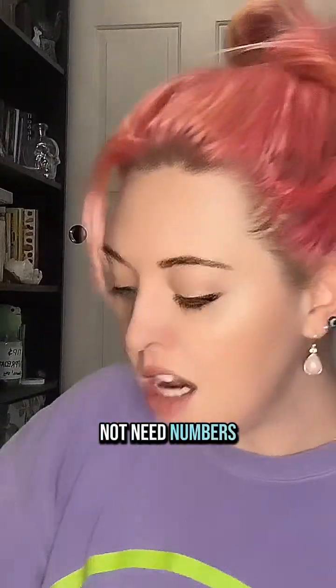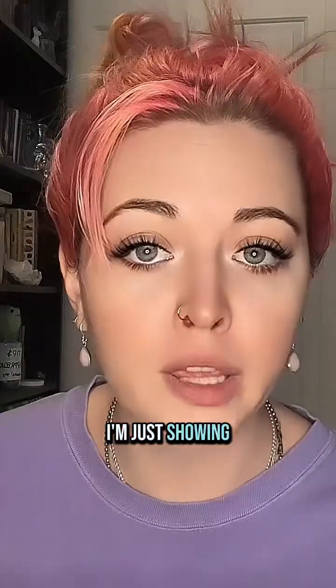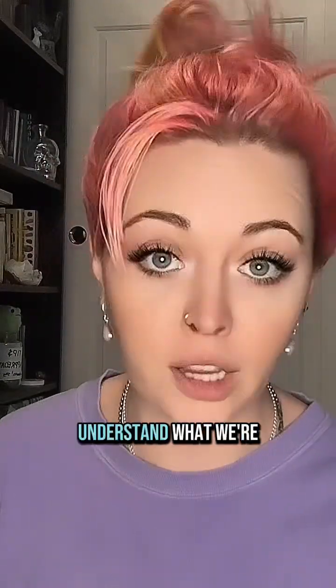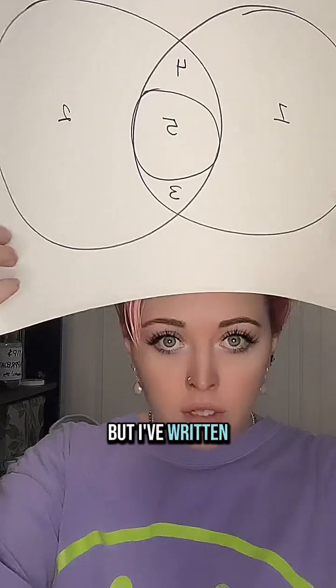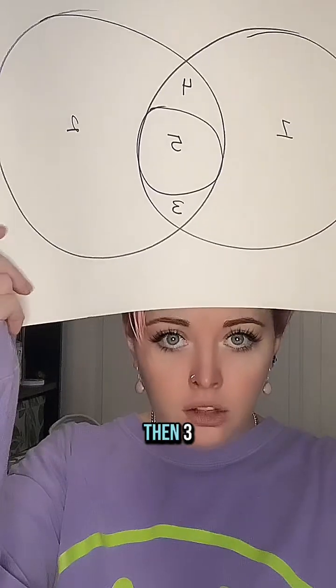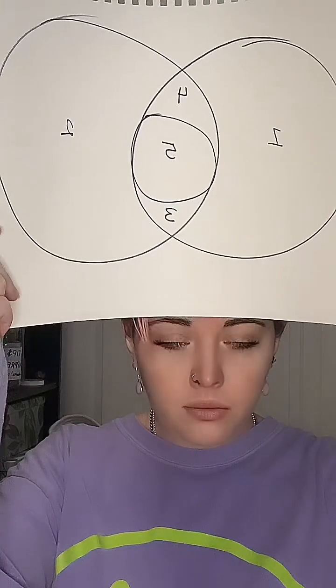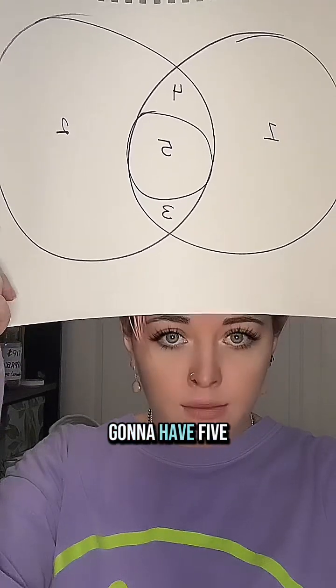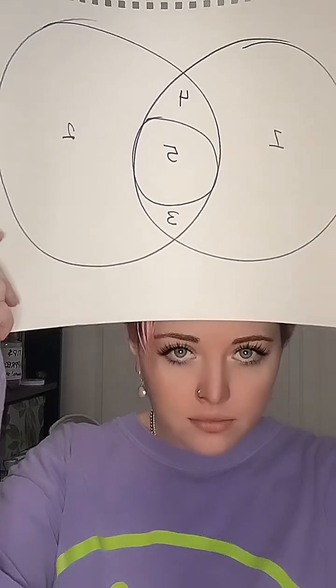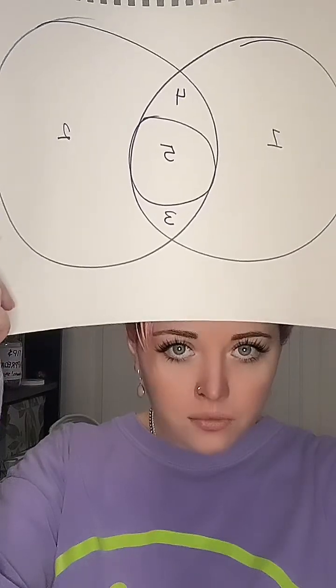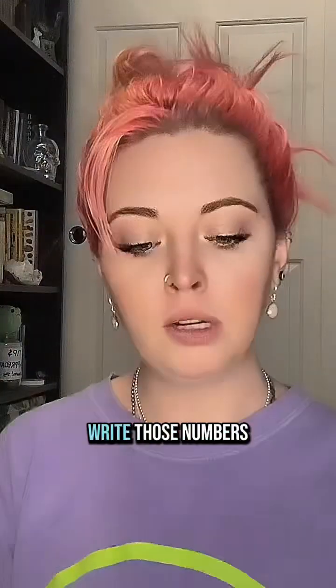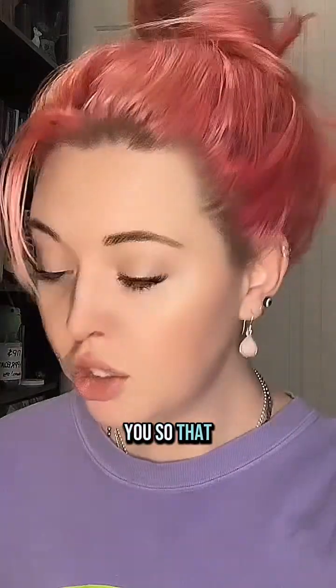You do not need numbers for this. I'm just showing this to you so that you understand what we're doing. But I've written 1, 2, and then 3, 4, and 5, 5 being the circle in the middle. So we're going to have 5 steps to this lesson. Again, you do not have to write those numbers down. I'm just showing you so that you understand.